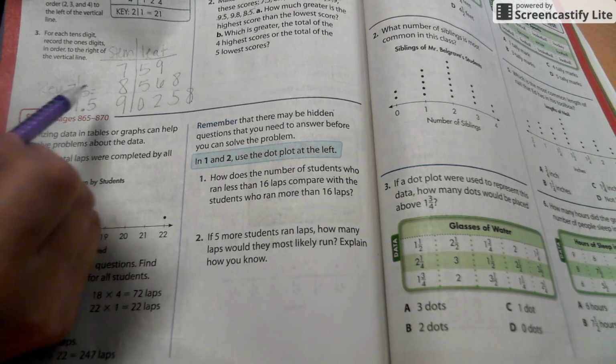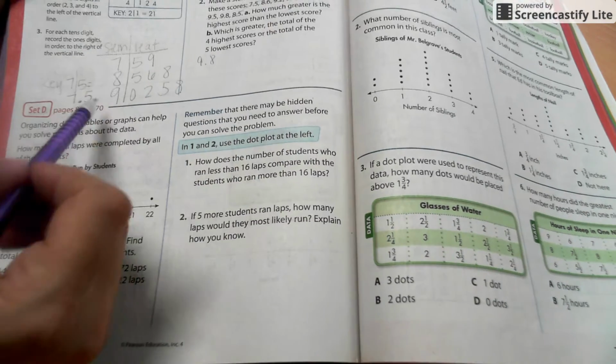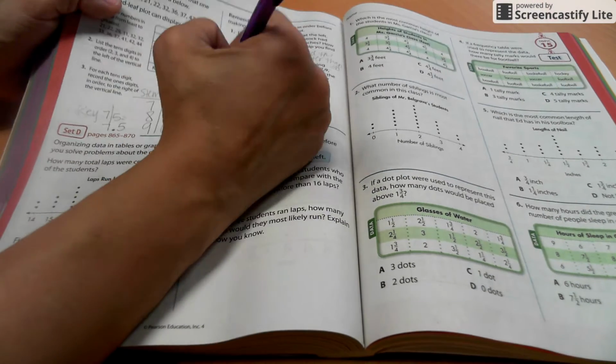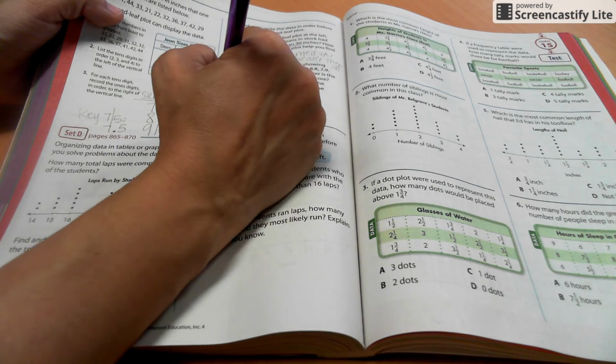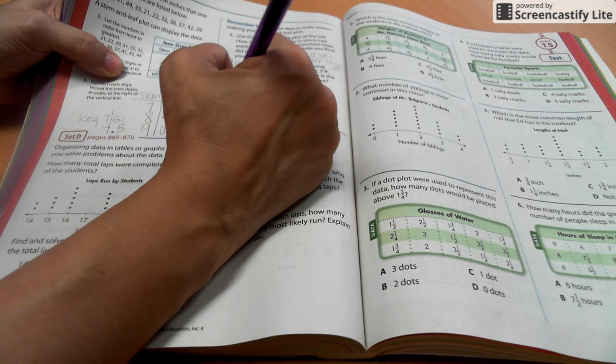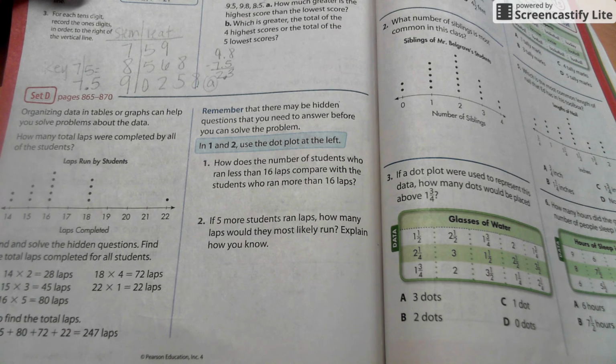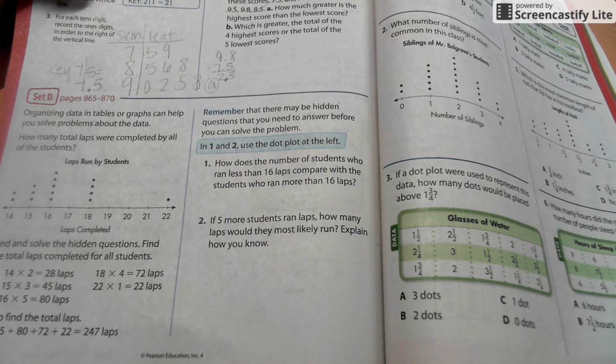How much greater is the highest score than the lowest? Well, my highest is 9.8. My lowest is 7.5. So I'm just going to subtract, and I should have got 2 and 3/10 for my answer for A.